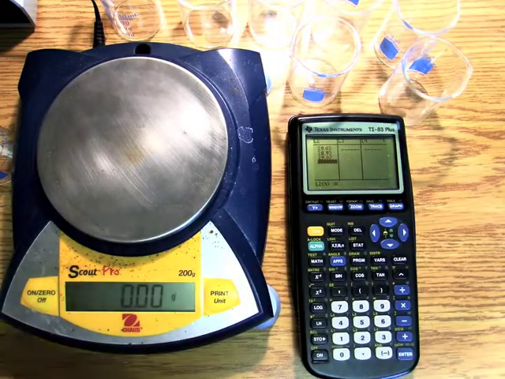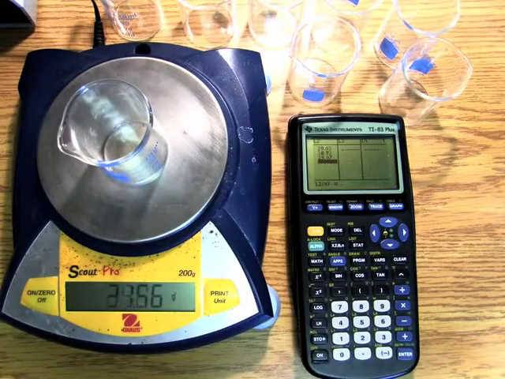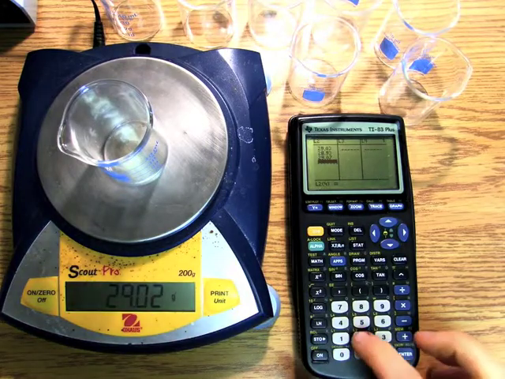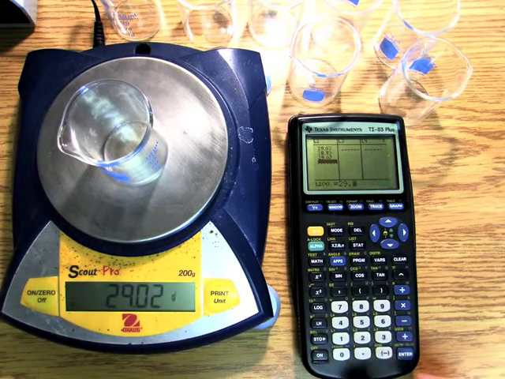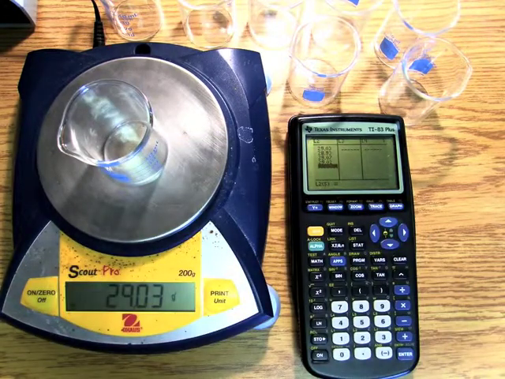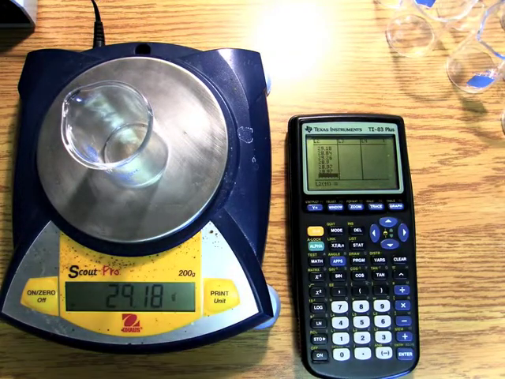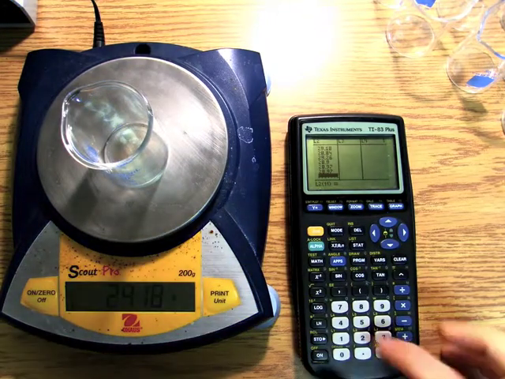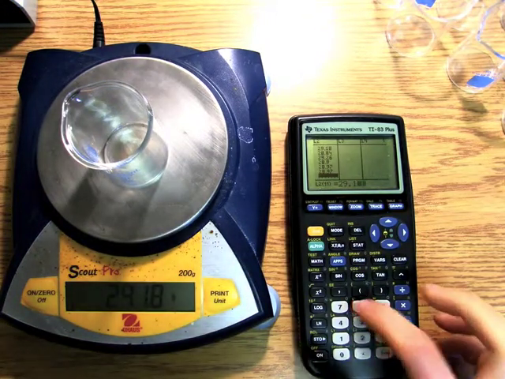I'm not going to bore you with the details, so I'll do one more, and then we're going to pause the video. Okay, I got my last beaker, and it says 29.18, so I enter in 29.18.